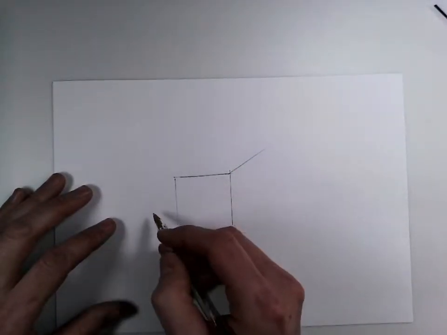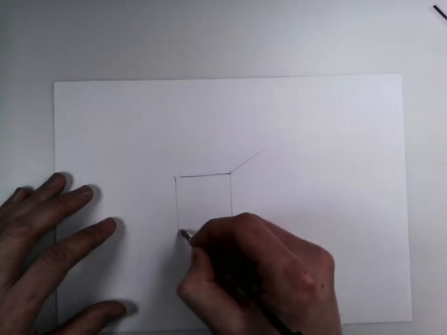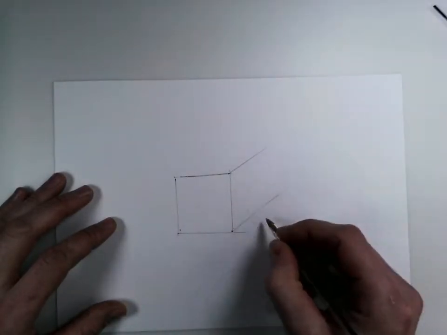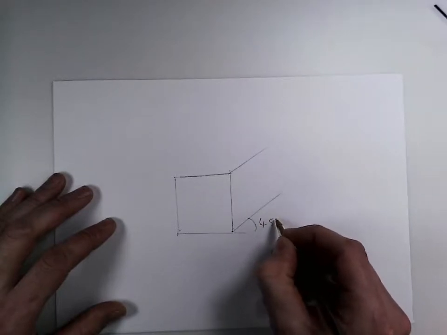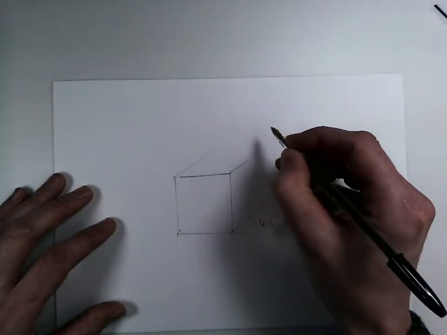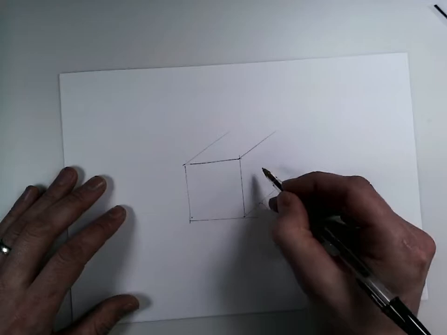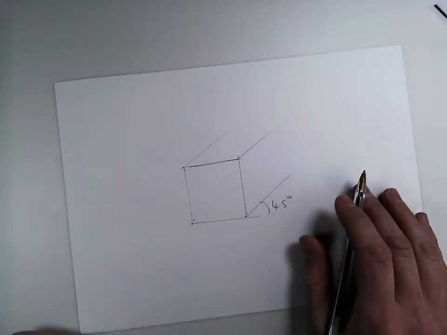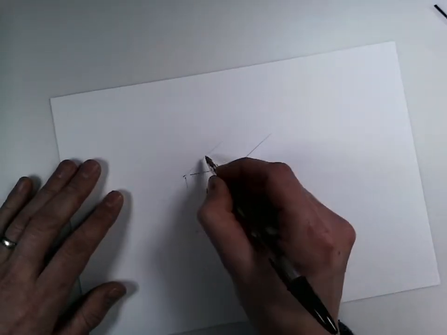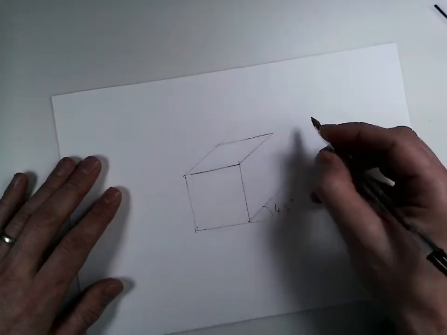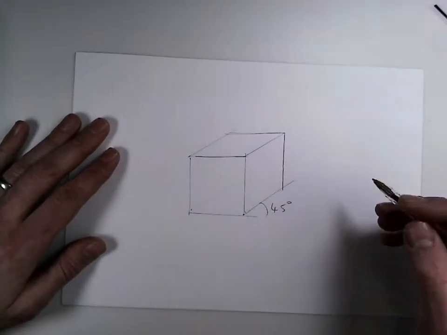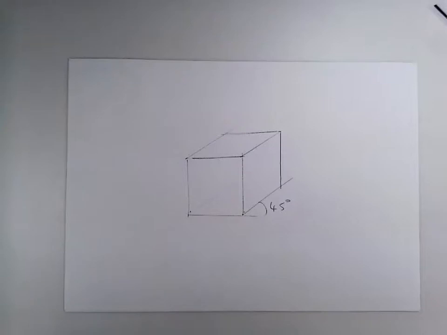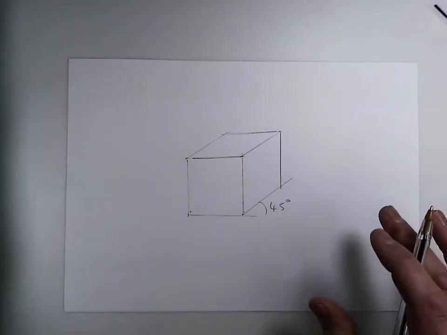Okay, so back to the original point. We've got our square on the page there, and then I'm going to each key point and bring in a line off at roughly 45 degrees off the horizontal. And you can draw the hidden line in the back there, and then you would project the plan elevation off and the end elevation, and that would give you your cube on the page. Okay, so that is known as oblique projection.